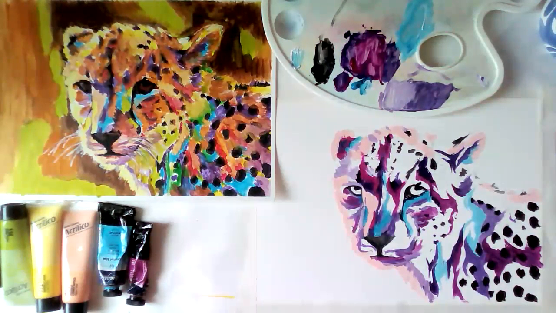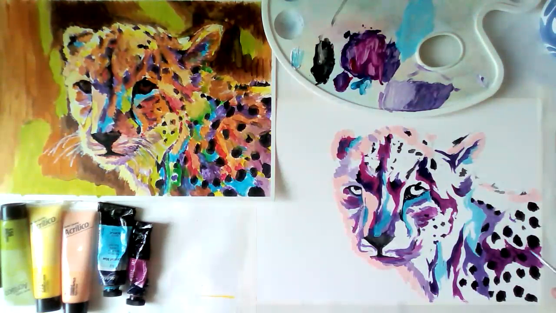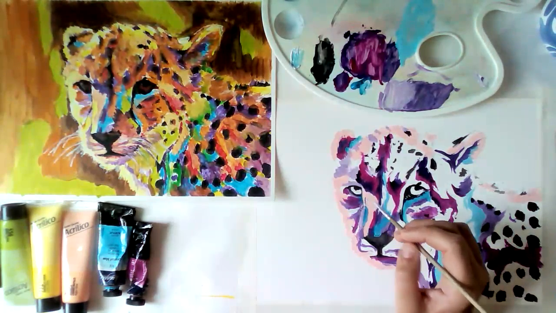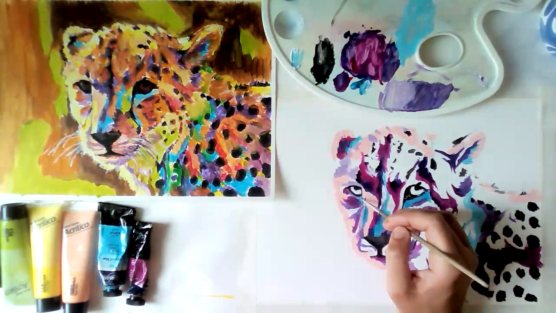All right, I continue with the blue a bit, because it separates some areas nicely. And if I later put some orange, then we know that I like the combination of blue and orange, so probably then it will work.